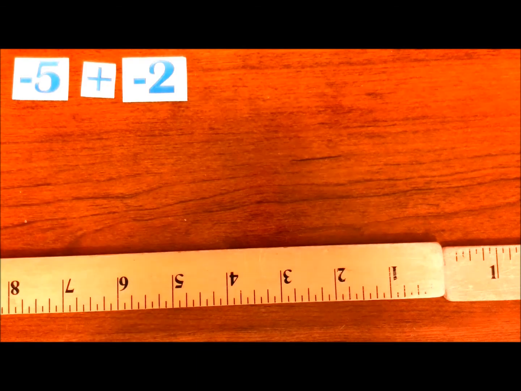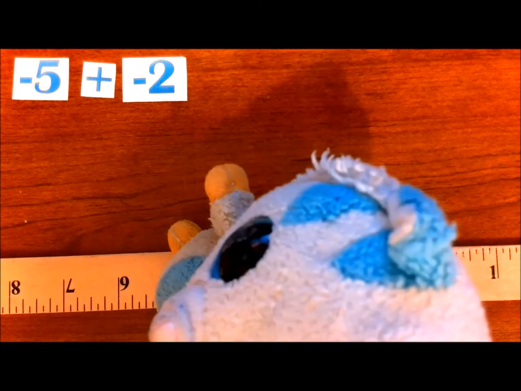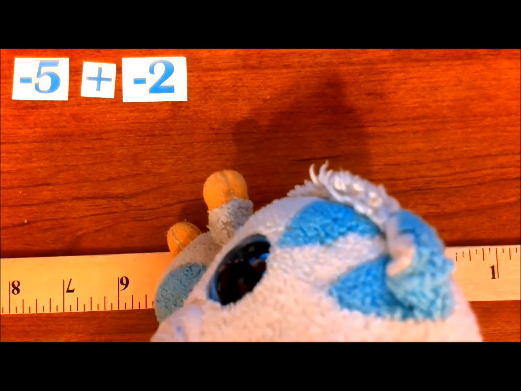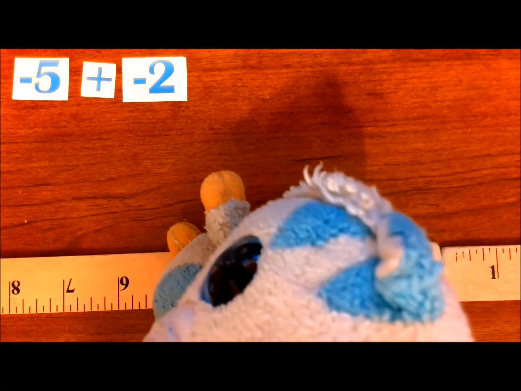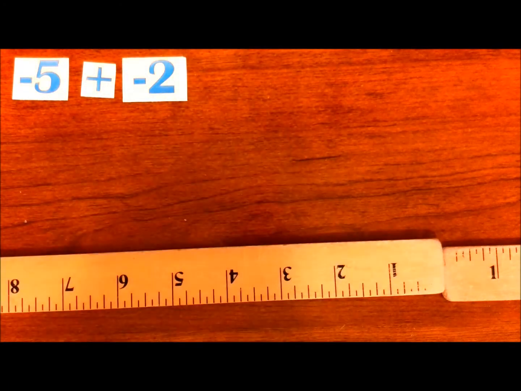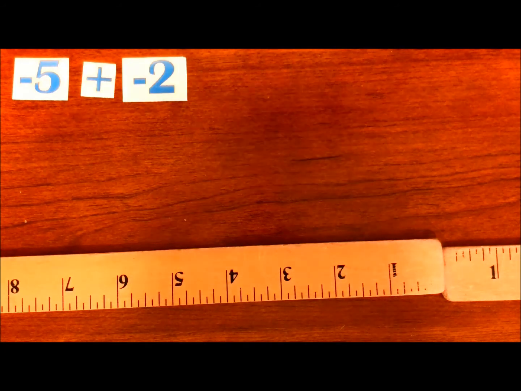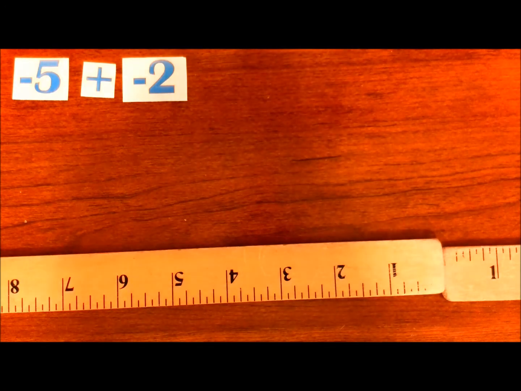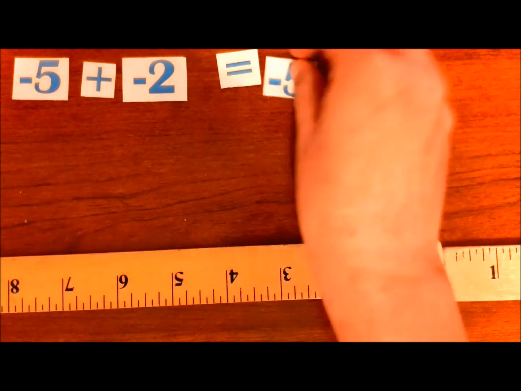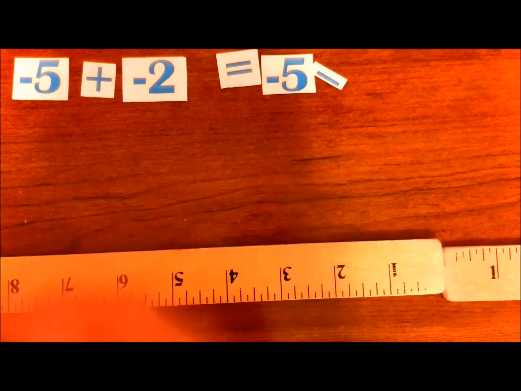This is similar to when she was at -5 facing towards negative infinity, but walking forward based on her perspective. 1, 2. In both cases, she has the same starting place. She is walking towards negative infinity. So negative 5 plus negative 2 equals negative 5 minus 2.